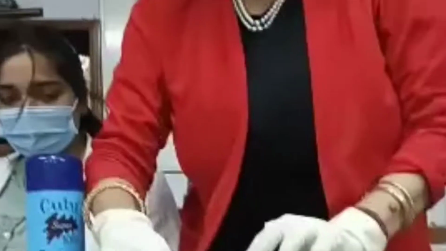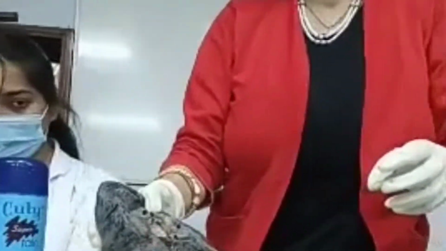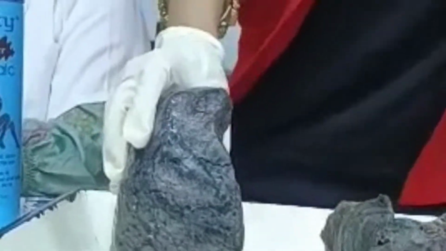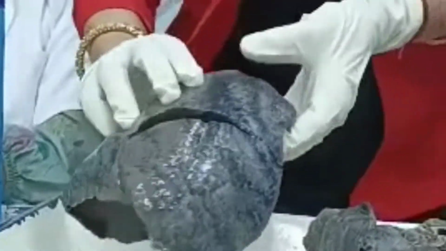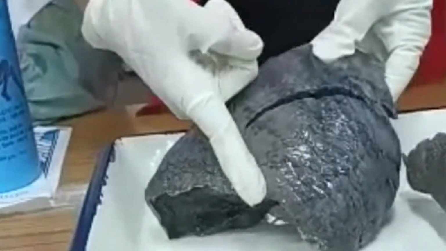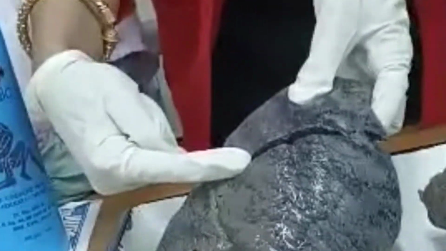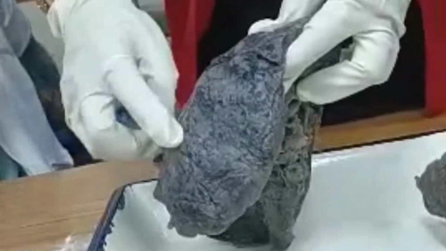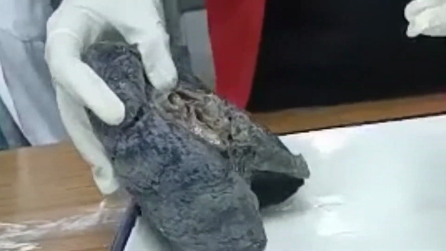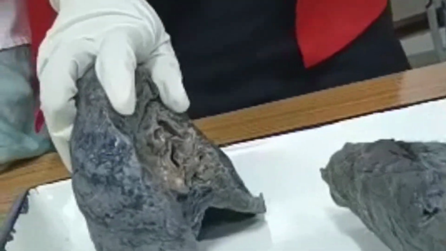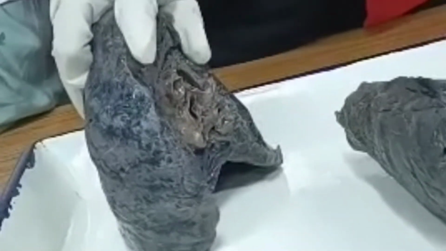Horizontal fissure or oblique fissure. Right lung has 3 fissures, no? 3 fissures? 2 fissures and 3 lobes. Can you see here from that corner, one fissure is here and one fissure is here? So can I divide it into 3 parts? Yes, ma'am, 3 lobes. So when you see it, you should see the fissure and the lobe.